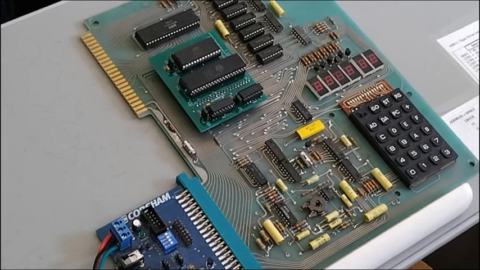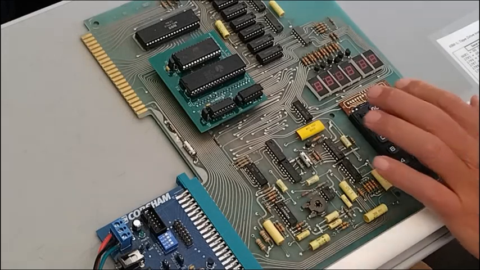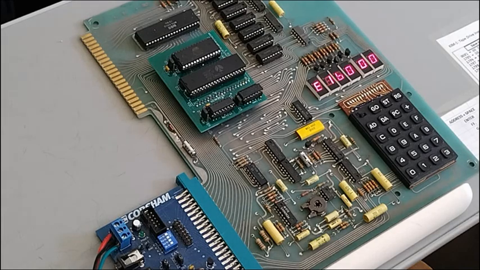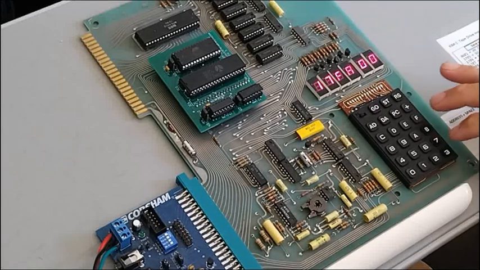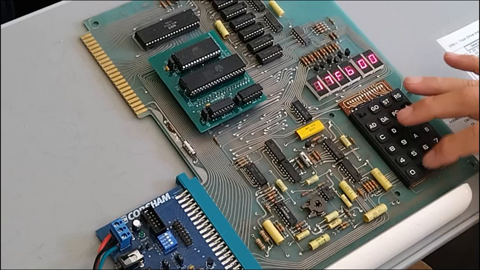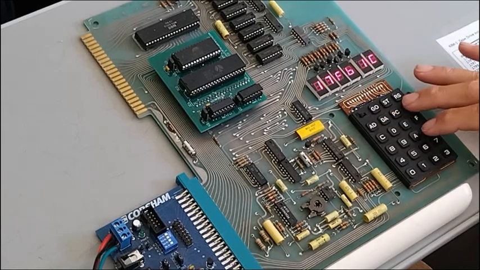Okay, let's get started. And voila, this Chem 1 is booting up again. Let me go to address 17FA and enter our vectors, just common practice.